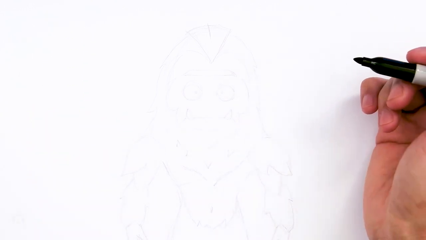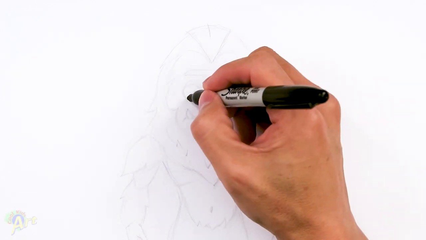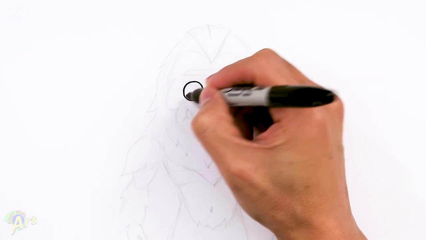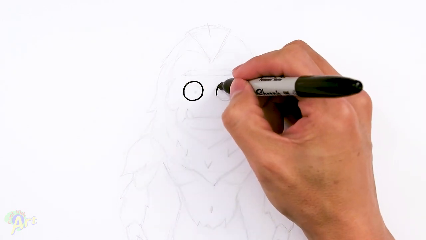Alright, so let's draw this silly character, and I'm gonna draw his head a little bit bigger since he's such a kind of wacky character. So let's start out with his eyes, and we're just gonna draw basically two circles. So draw one and then come across, draw another one.